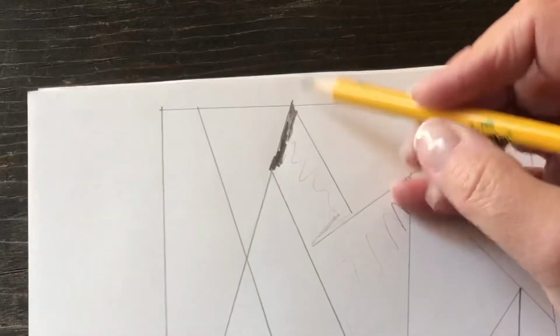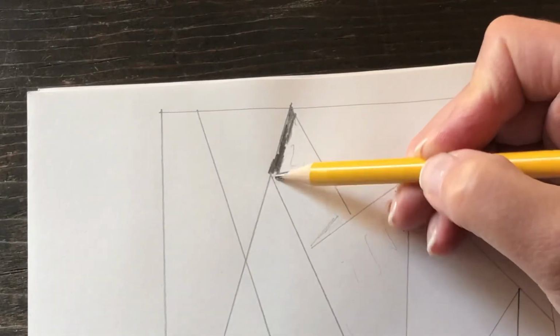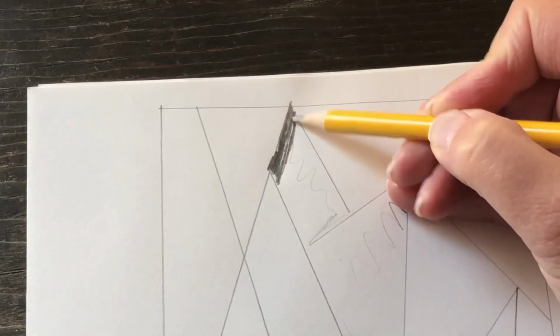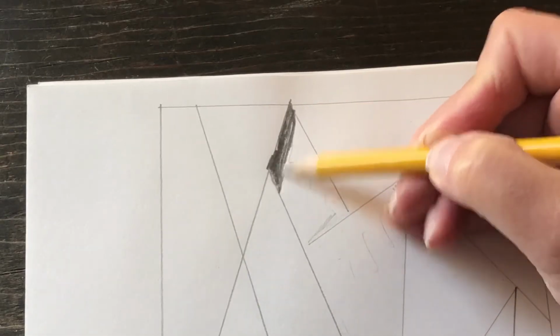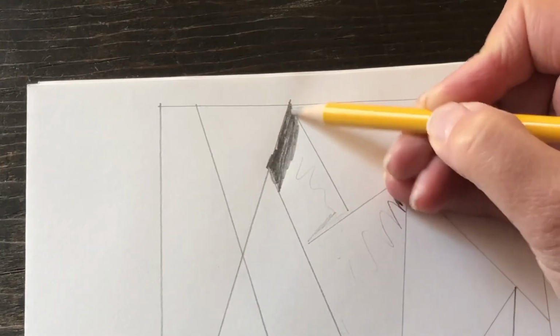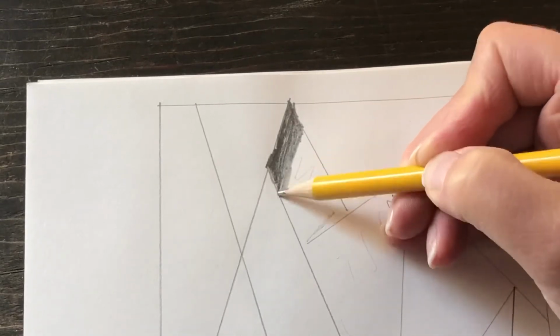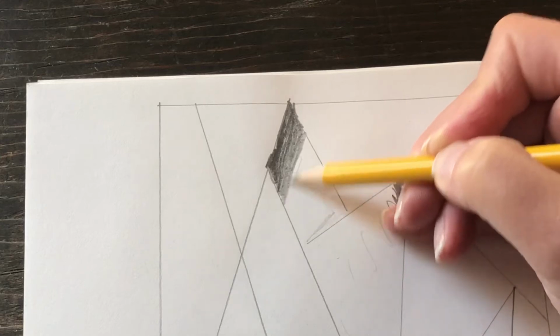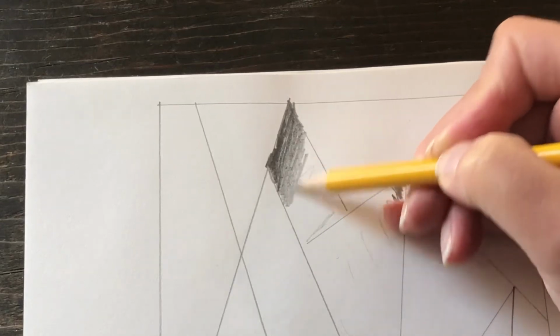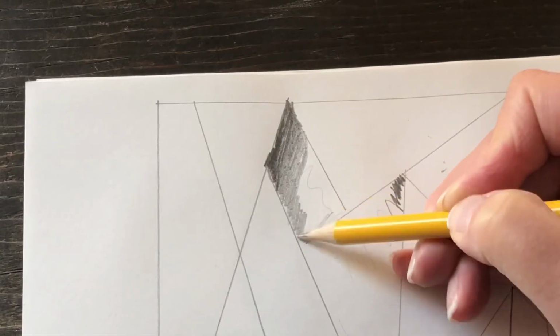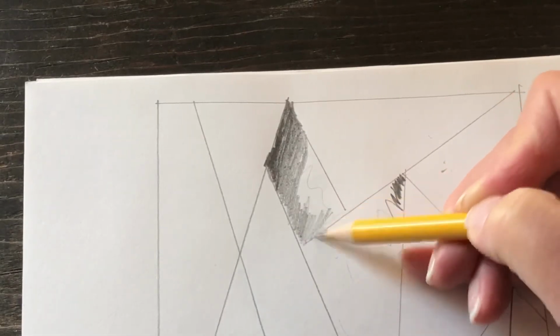So when I start to shade, remember, start with your darkest first and then transition the best you can by lifting the pressure of your pencil, and try to stay within the lines.